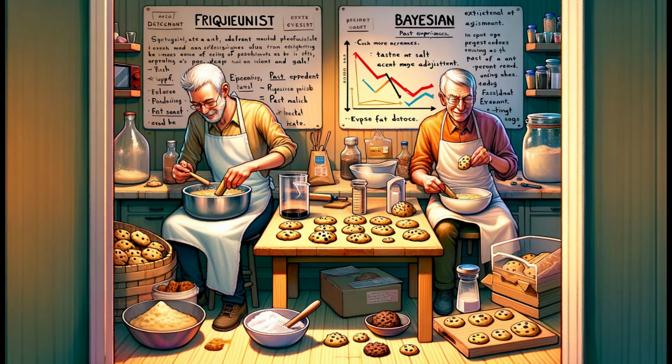"Here's where it gets fun," Paul said, his eyes twinkling. "Let's say you're baking cookies for a bake sale. A frequentist would strictly follow the recipe, saying, 'The recipe has been tested and, under these conditions, works 95% of the time.' A Bayesian, though, tastes the dough and thinks, 'Based on my past baking experiences, a pinch more salt could make these even better,' and adjusts the recipe accordingly."